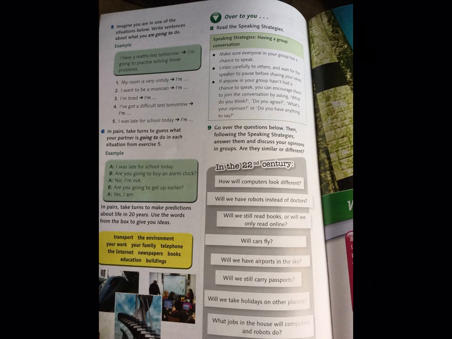The second one, we will have robots instead of doctors. We won't have robots instead of doctors. No. And the third one is, will we still read books, or will we only read online?